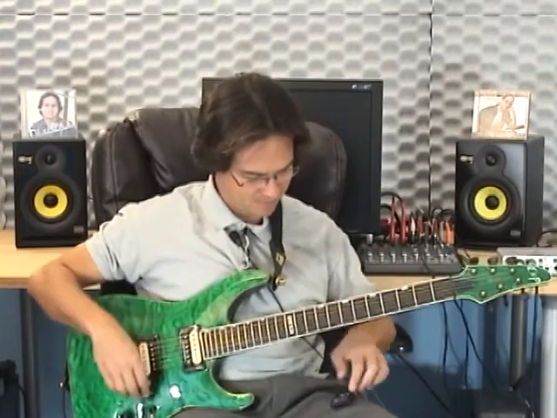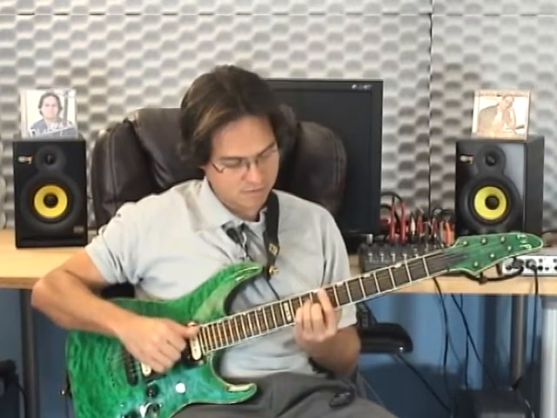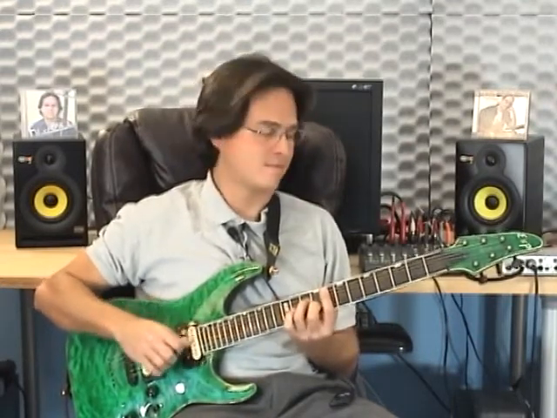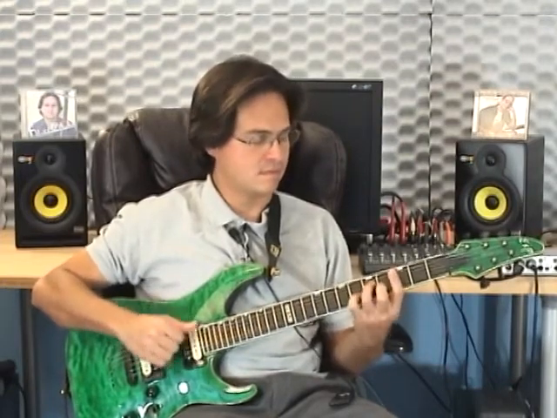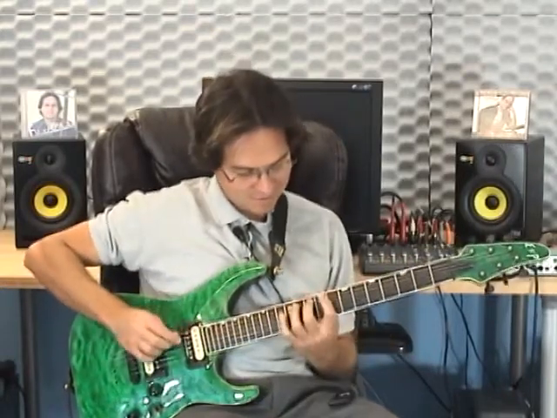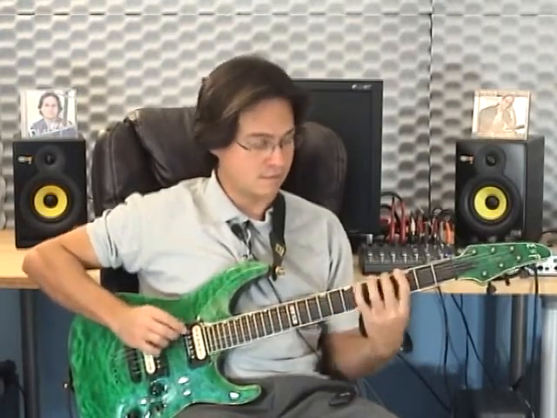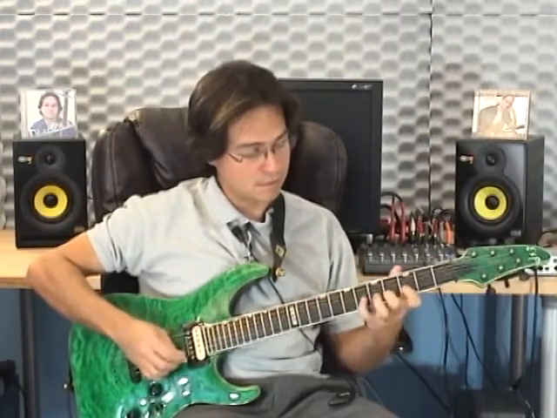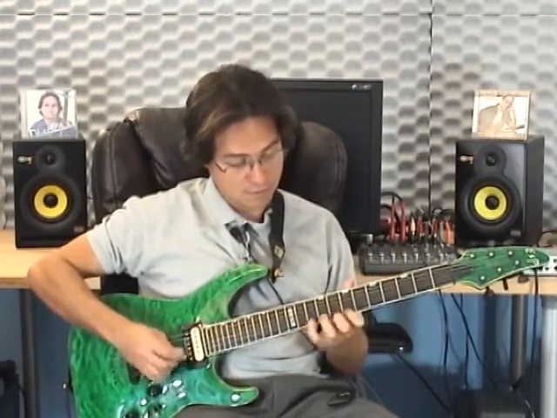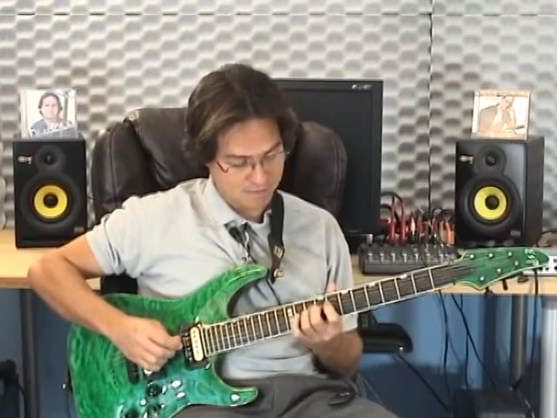Now a groove with minor chords. Now a groove with quartal chords, the hybrid sound.